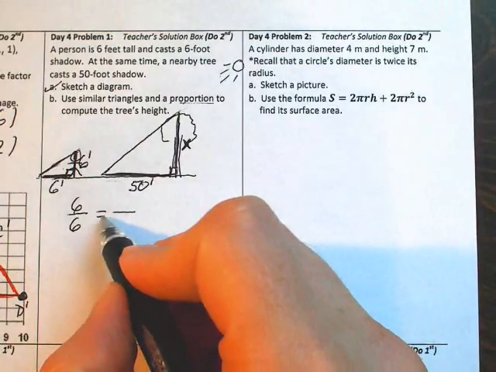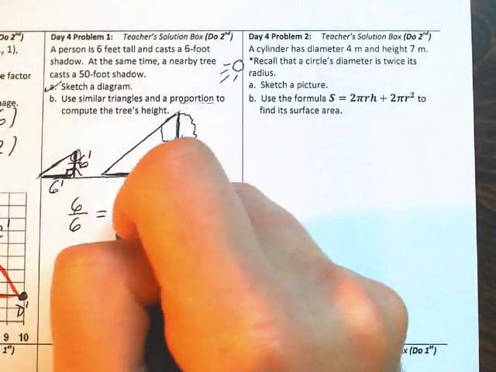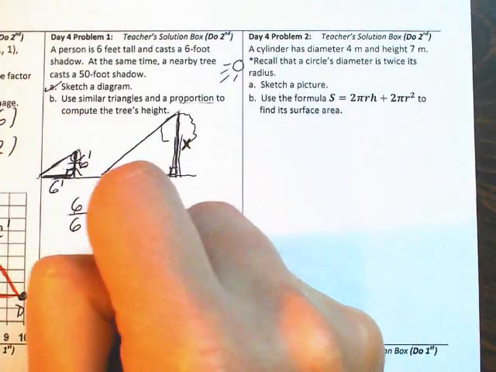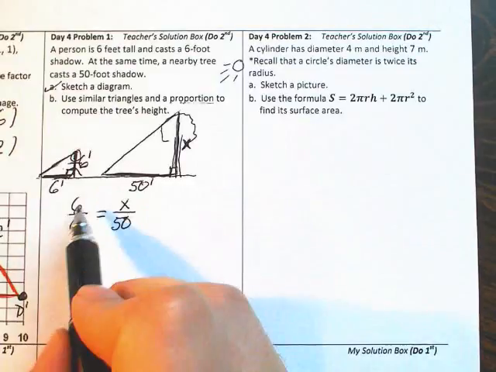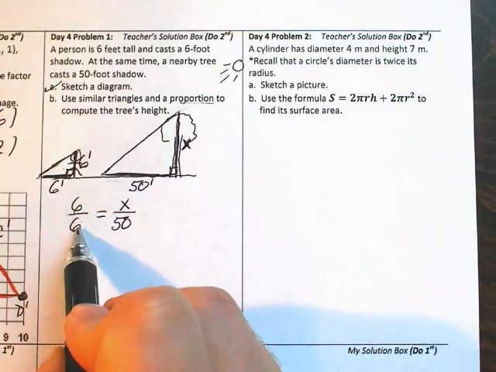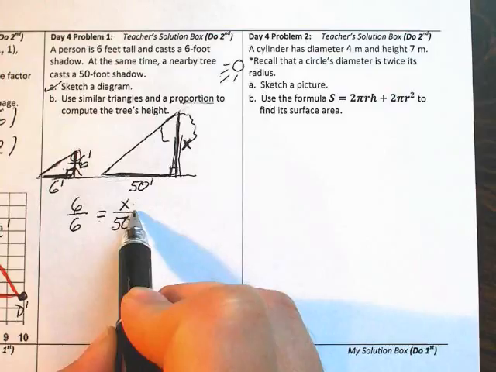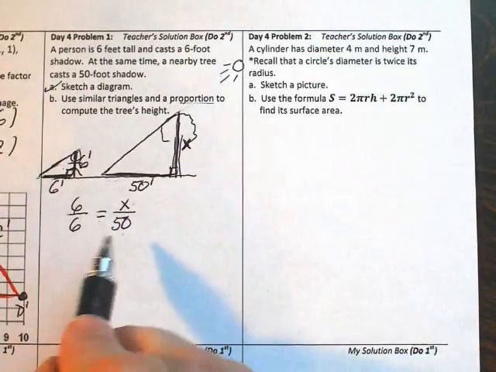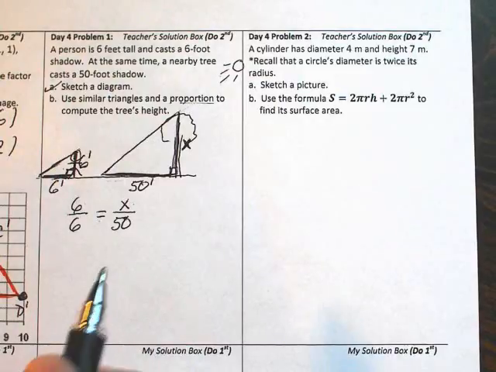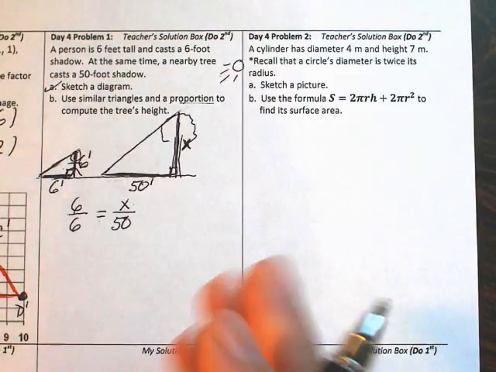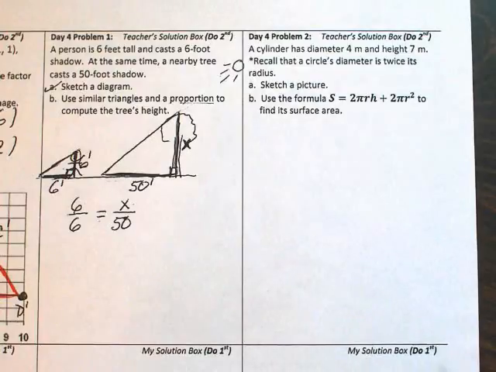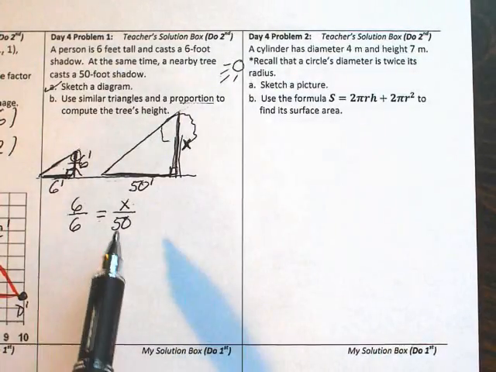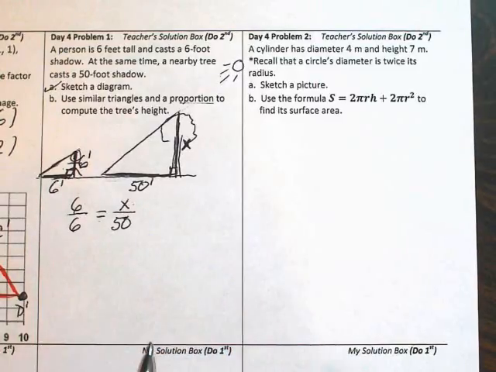And on the other side of the equation, let's work with the tree. A tree that is X feet high has a 50-foot shadow. So our proportion is 6 is to 6 as X is to 50. And we want to solve this for X. Now there are so many ways to solve proportions, but a proportion shows relationships between ratios, and anything we notice in terms of patterns can often help us to figure out the missing component of the proportion.